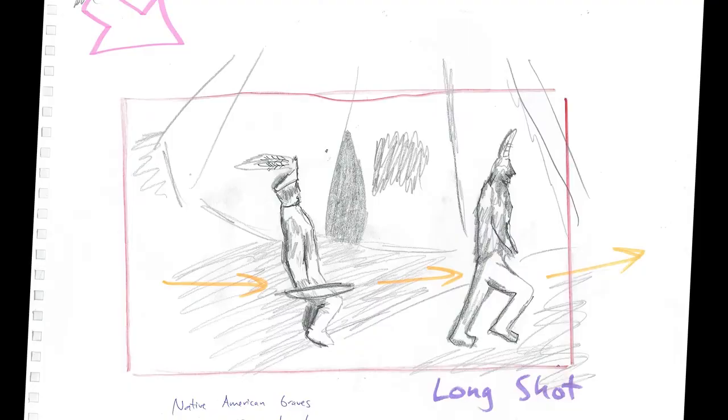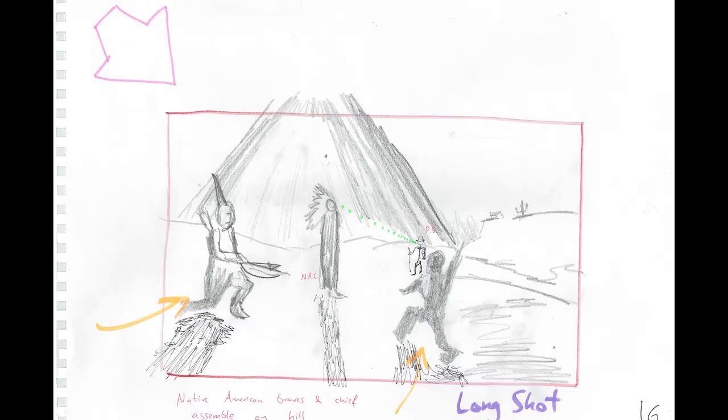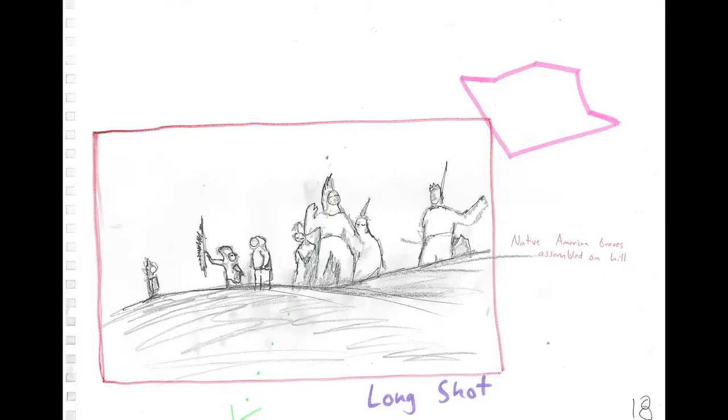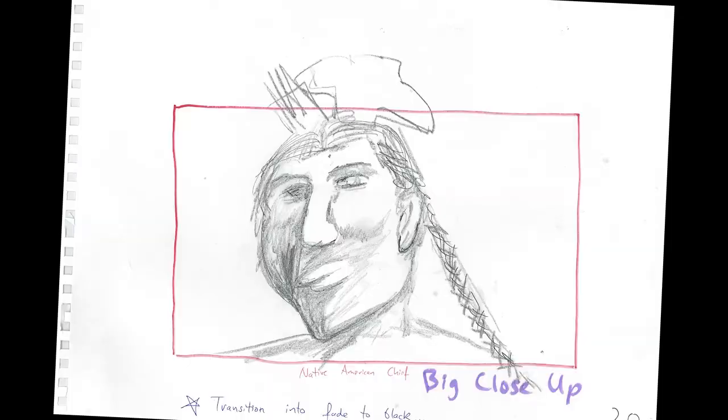We follow their motion as they start to assemble behind their leader. Close up of their faces, they form an impressive silhouette up on the hill, and the pilgrims look up at them and close on a shot of the chief.